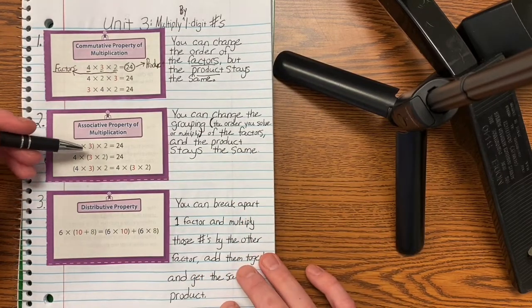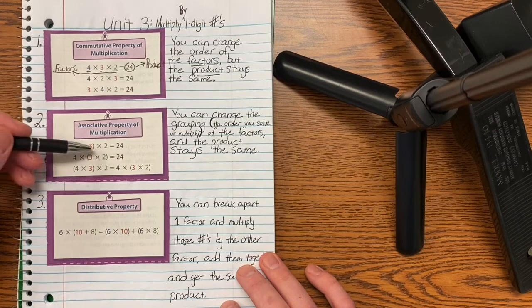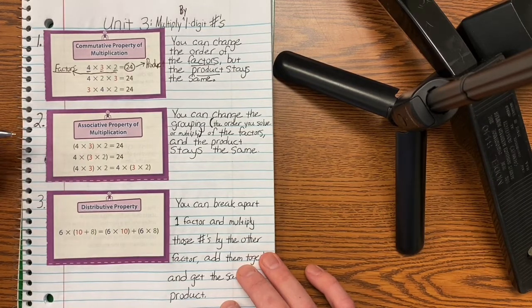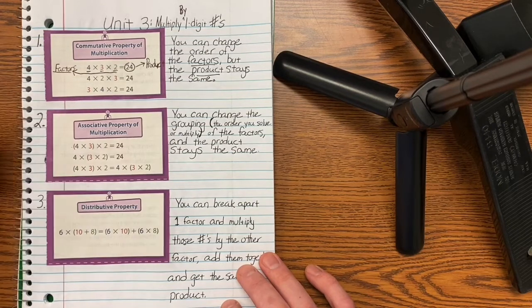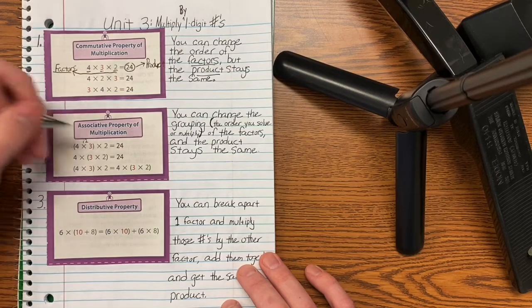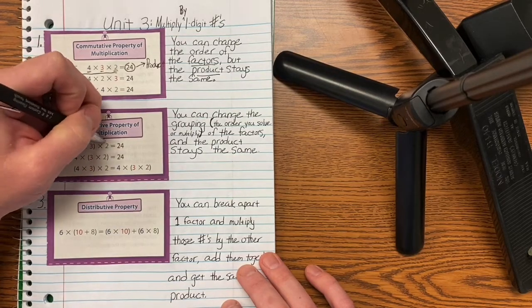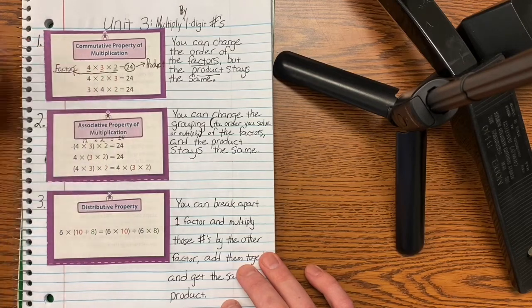But in the associative property, when you see parentheses in math, it means to do that first. So maybe I can change the grouping of the numbers to solve it differently. Like I said above, if you see the parentheses, do that first. 4 times 3 is 12, and then you would have 12 times 2 left. 12 times 2 is 24.